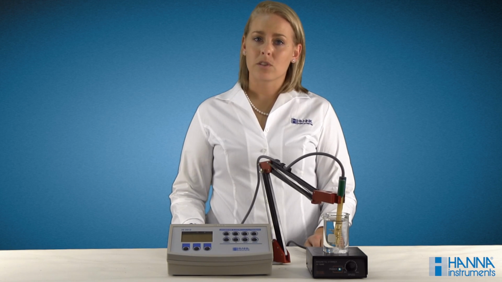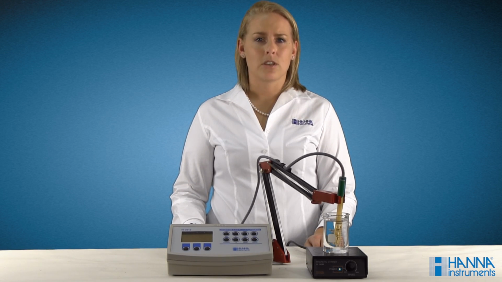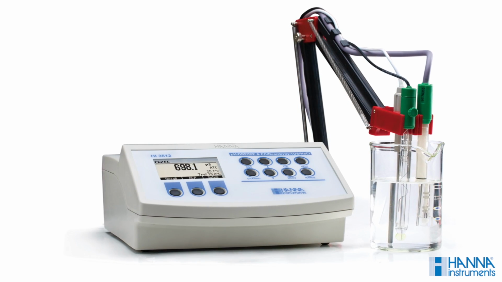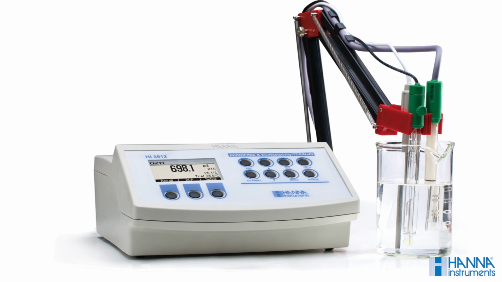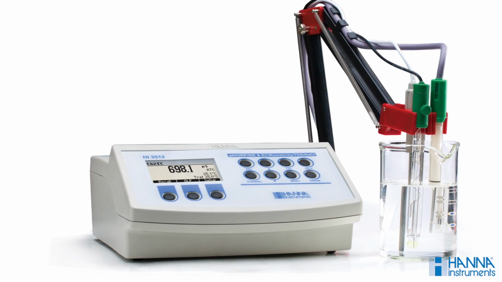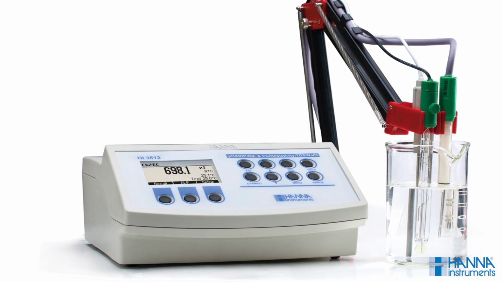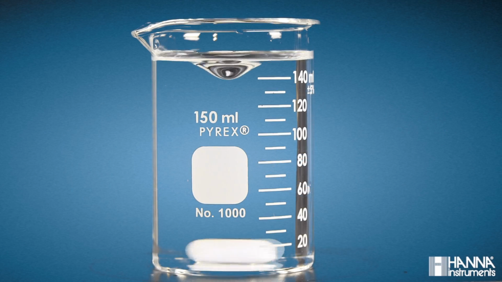To demonstrate the effect of temperature on electrolytic conductivity, we will be measuring the conductivity of two solutions, a cold saltwater solution and a hot saltwater solution. Each solution was prepared from a stock saltwater solution, so it should have the same concentration of salt. To aid in my demonstration, I will be using the Hanna Instruments HI 3512 benchtop meter. This meter has automatic and manual temperature compensation, as well as the ability to automatically measure in the range appropriate for the sample from 0 to 400 millisiemens per centimeter.